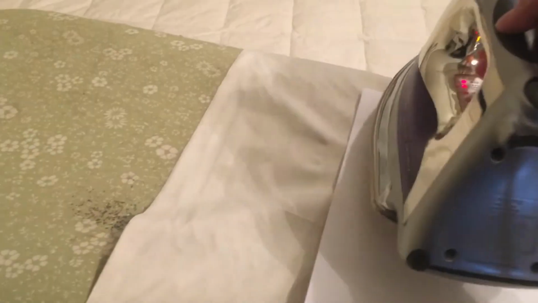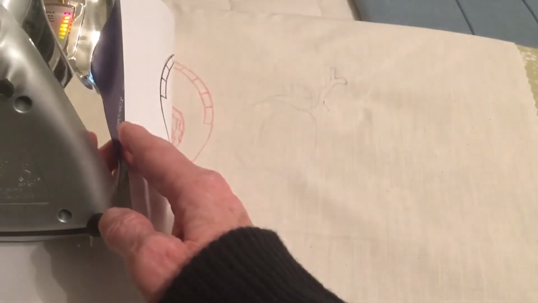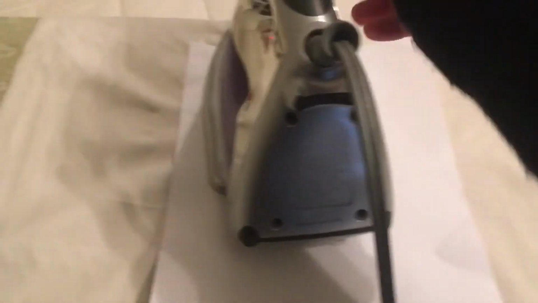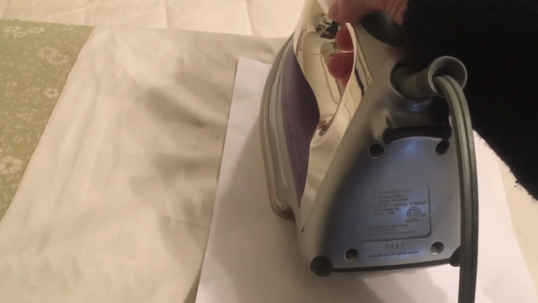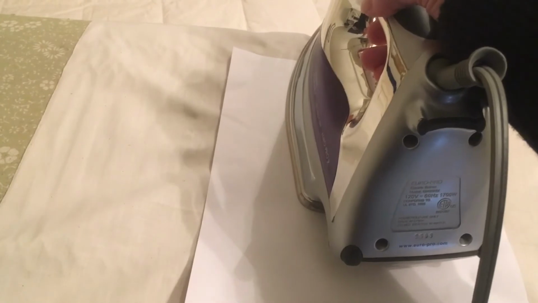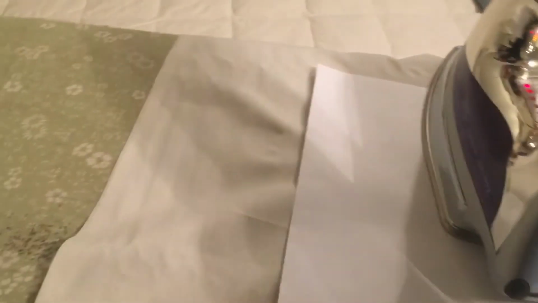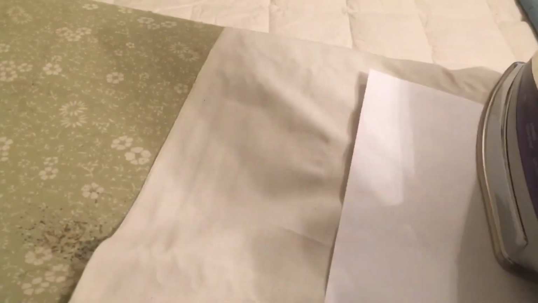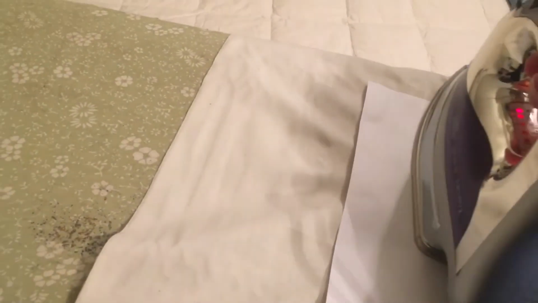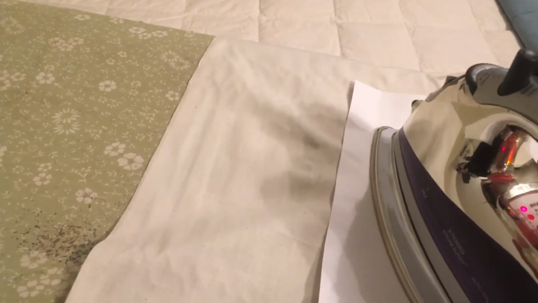It's a little shy on this corner, so I'm going to lift straight up and put the iron down on that corner. Let's check this corner. Yep, that looks good. Slowly move it across the pattern. Let's check and make sure that corner. Yep. Maybe I missed a portion there. I hope not.